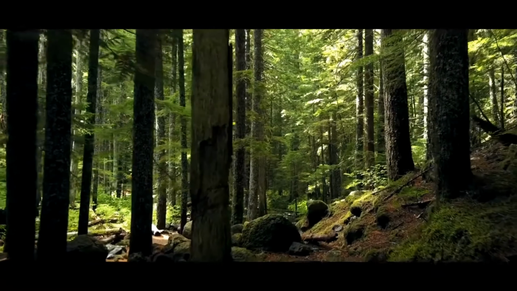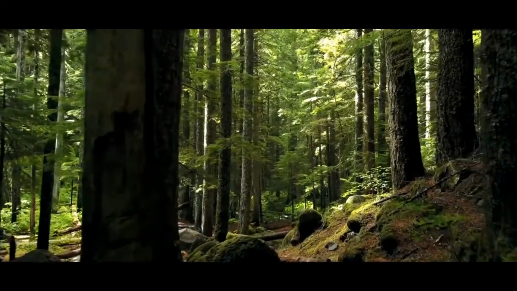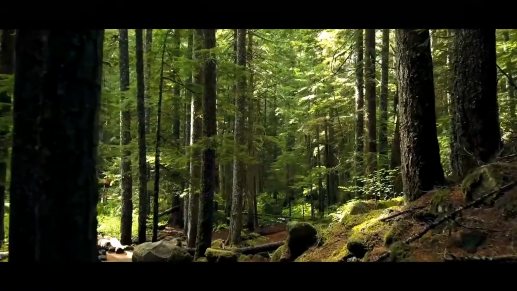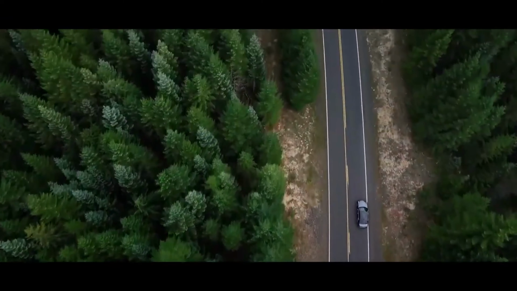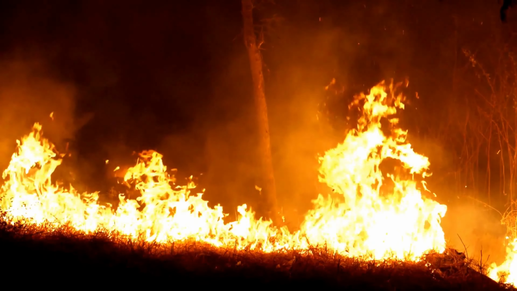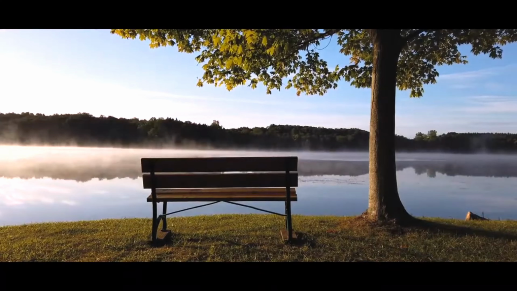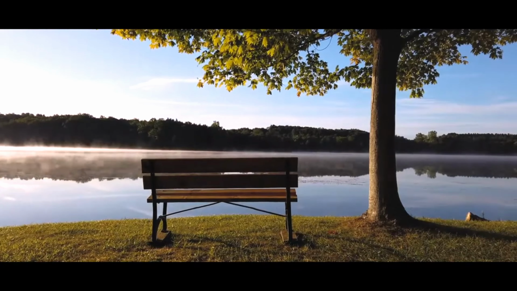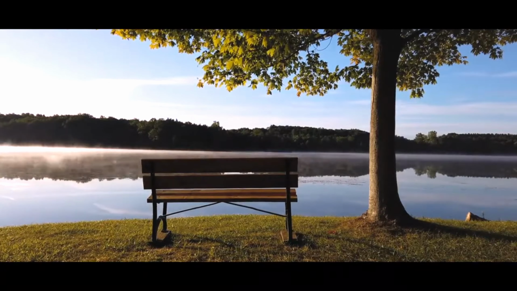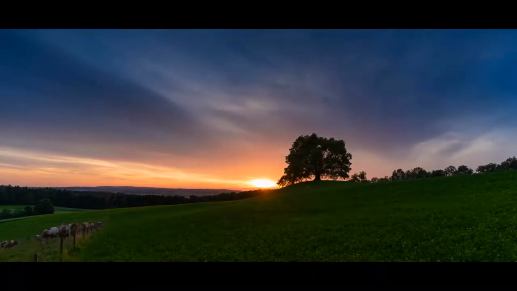Tree cover loss is a global phenomenon that threatens the health and well-being of people and the planet. It can result from natural and human-induced causes such as fires, storms, logging, agriculture, mining, and urbanization. To monitor and understand the dynamics of tree cover loss, it's essential to have accurate and timely data on where, when, and why trees are disappearing.